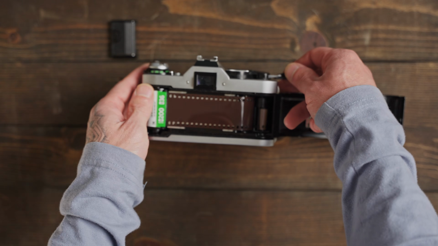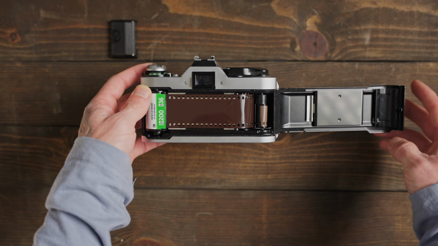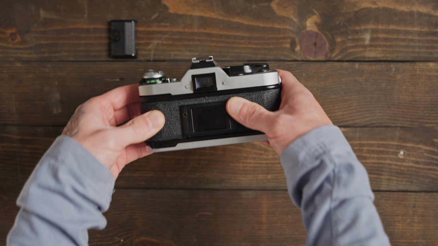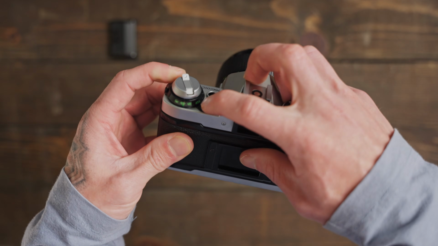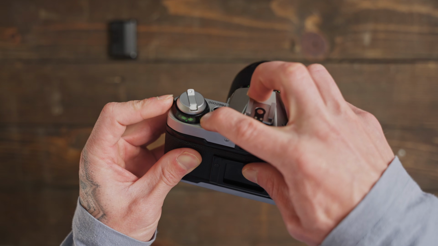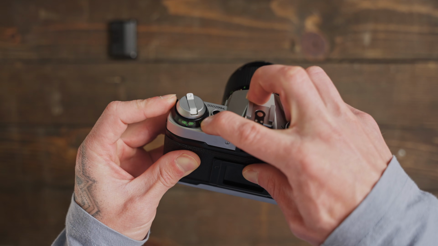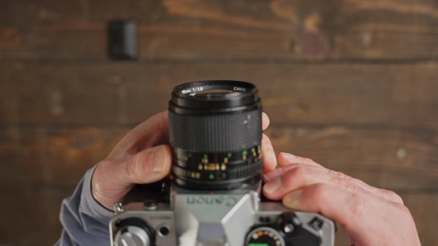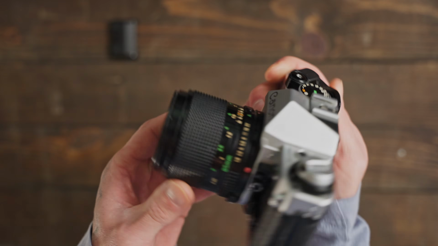You make sure it's grabbing. Fire off that frame. Now close your film door, lock that in. We just put in a 200 speed film, so we're going to press our silver button here and rotate this until our dial says 200 and locks that in. Now we are completely ready to go out and shoot some film.